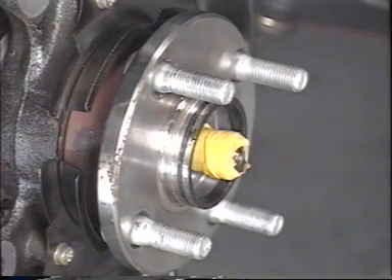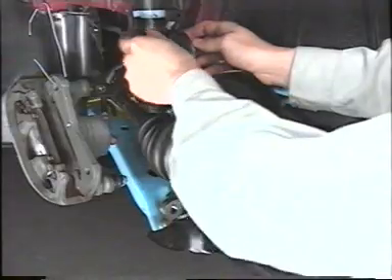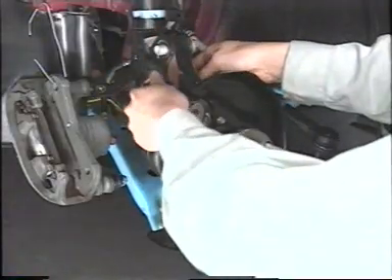Stick a piece of vinyl tape at the end of the drive shaft to prevent damage to the hub oil seal. Remove the steering knuckle, axle hub, and ball joint as one unit.